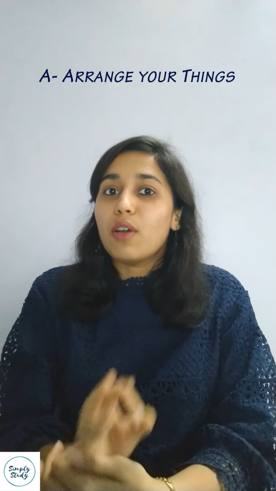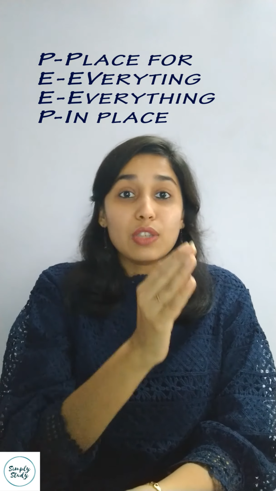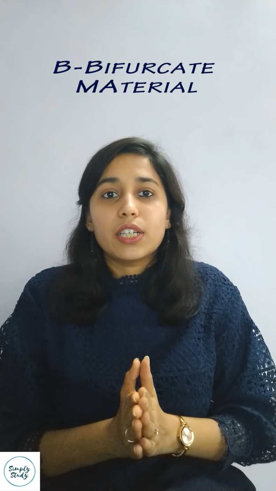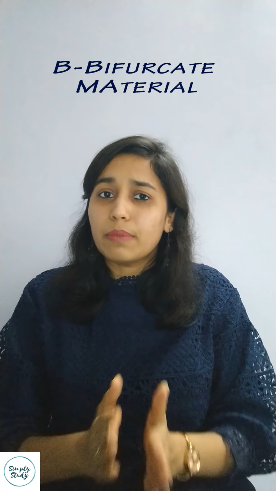Now for this one I have a really short and sweet principle. It is PEEP. Place for everything and everything in place. Everything in your desk should have a proper place. And then everything you can keep on that particular place. So it's very simple. B for declutter is to bifurcate the material based on subject and type.